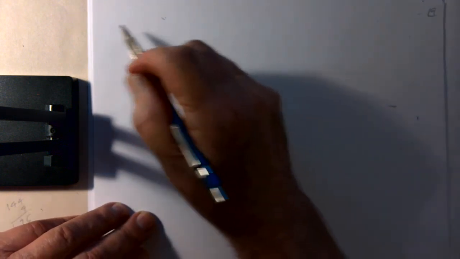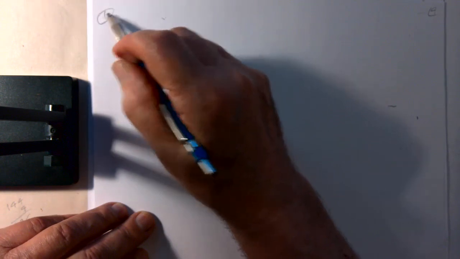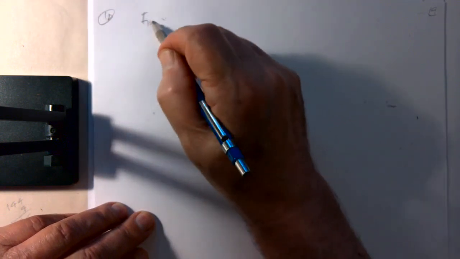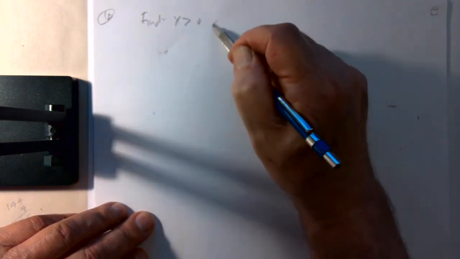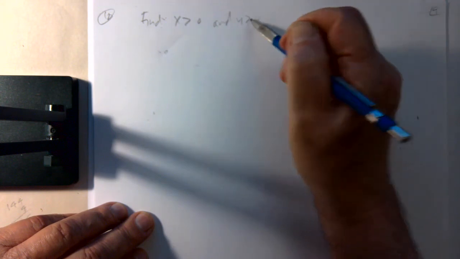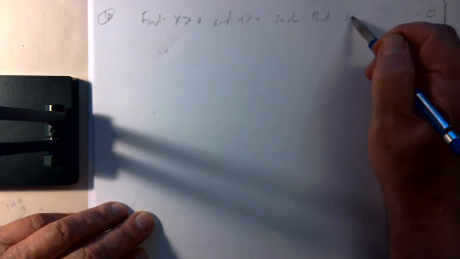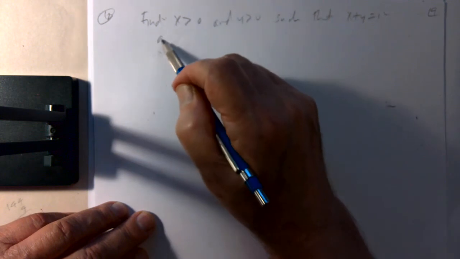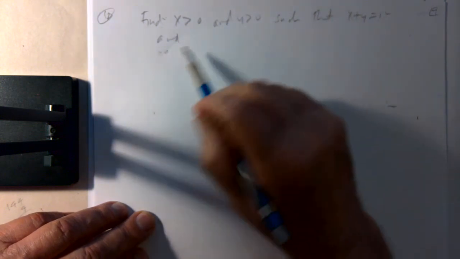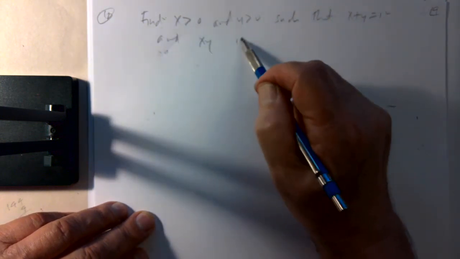And then the last problem is find positive x and y such that the sum is 12 and the product is a maximum.